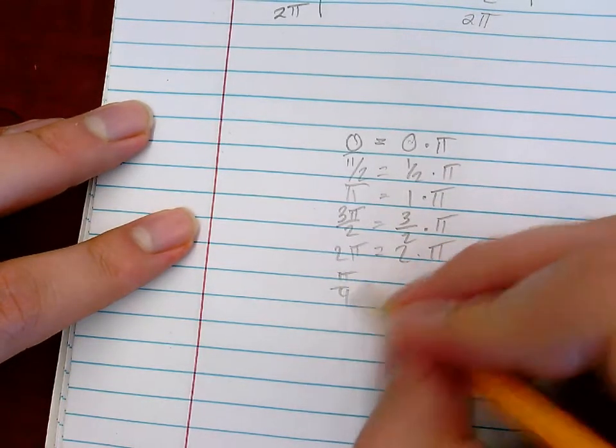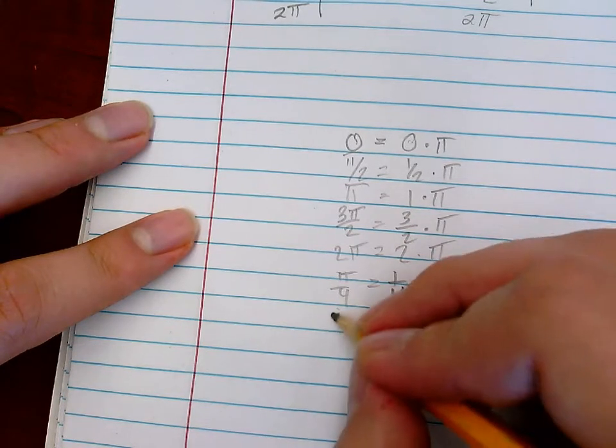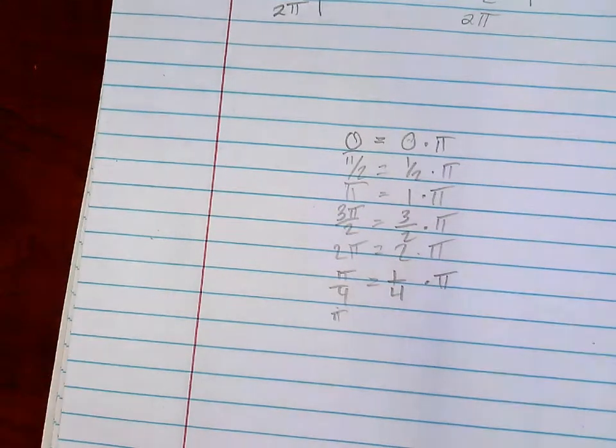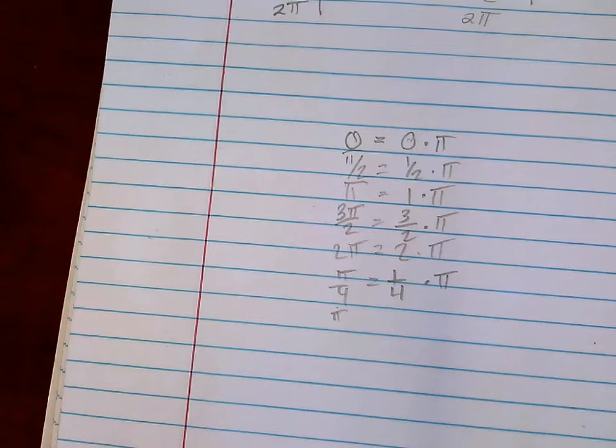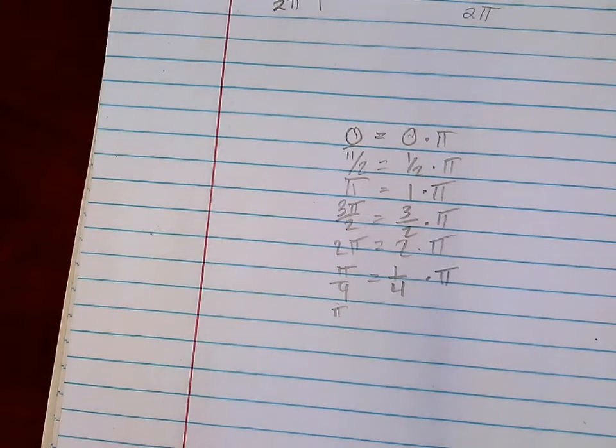Pi over 4 is the same thing as saying 1/4 times pi. And like pi over 8, whatever it is, it's really just a fraction or a whole number times pi. And honestly, you can think of it like that so that when you actually get to the multiplication, adding, and subtracting parts, it's not as hard.